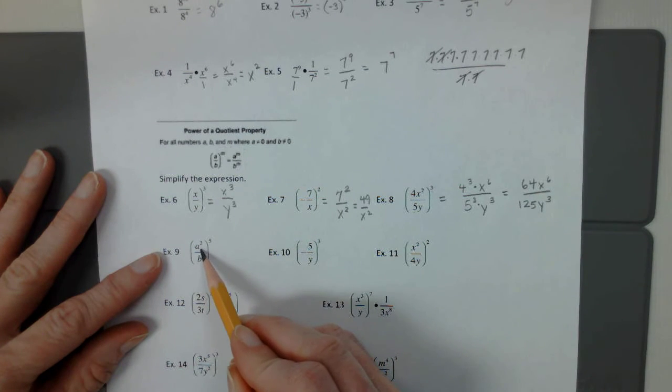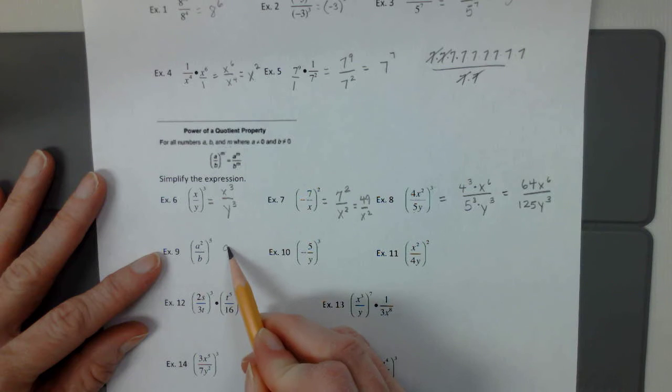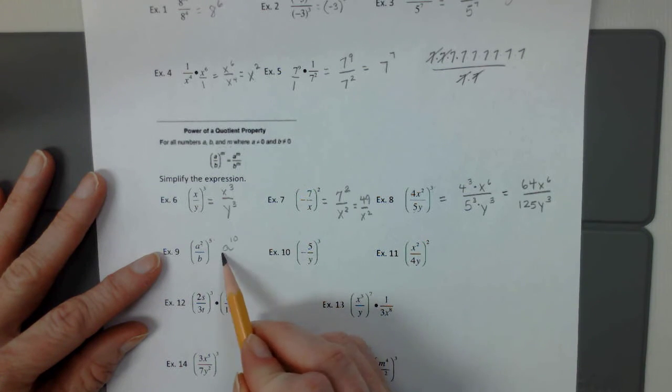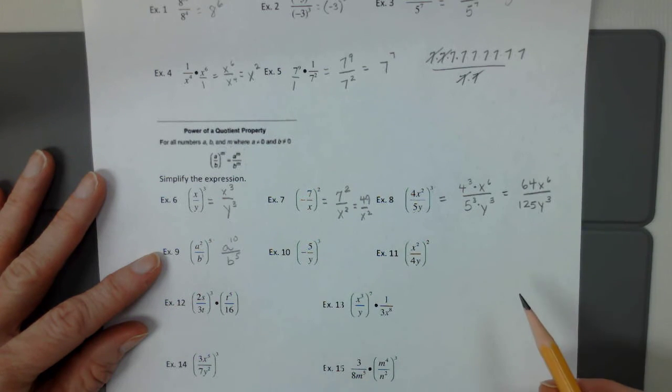Okay, again, we're going to take the numerator and raise it to the power. So that's a power raised to another power. We multiply in that situation. This is b to the first raised to the fifth. I would leave my answer like that.